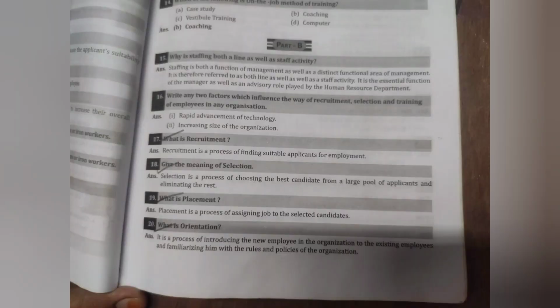Why is staffing both a line as well as a staff activity? Staffing is both a function of management as well as a distinct functional area of management. It is therefore referred to as both line as well as staff activity. It is an essential function of a manager as well as an advisory role played by the human resource department.